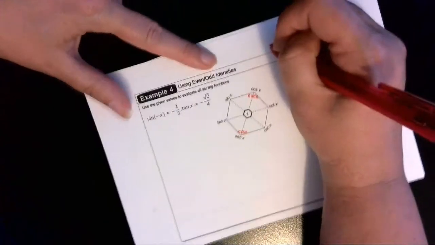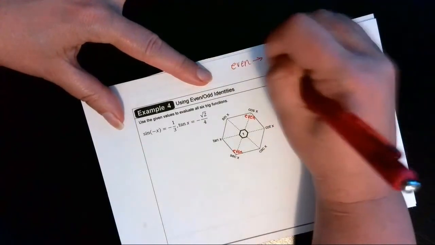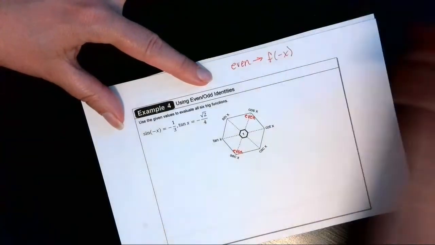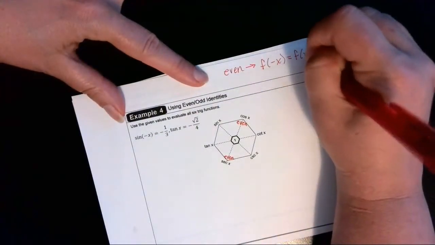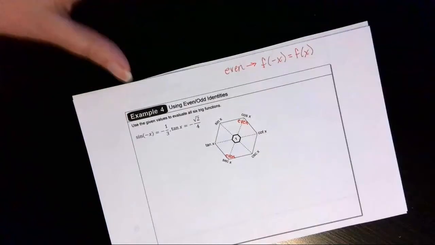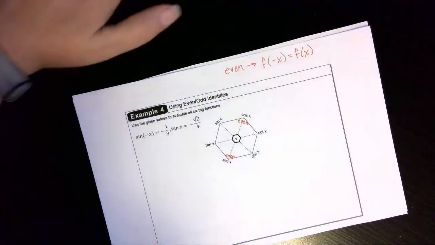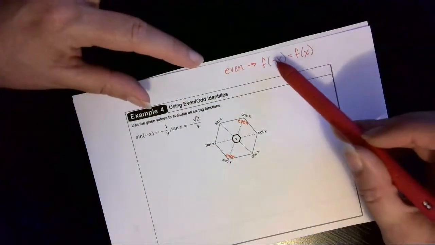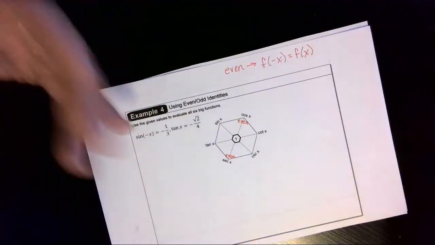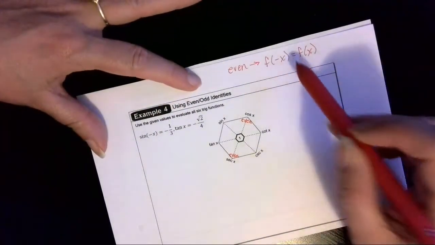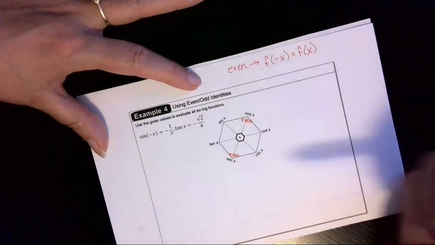Even functions, we know from earlier in the year that if you have a negative argument of your function, then that's equivalent to the positive. So for example, when you square something, right? X squared is an even function because when you put in a negative, like a -2 quantity squared, that becomes a positive because a negative times a negative is a positive. So that's our definition for an even function. Okay, that's cosine and secant.